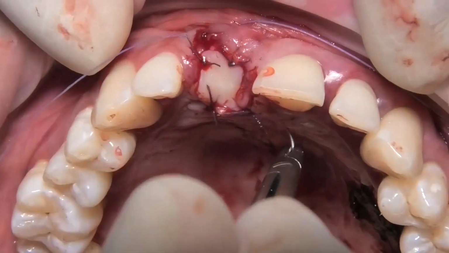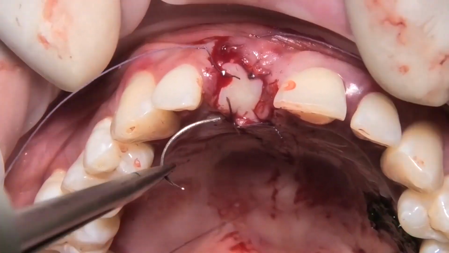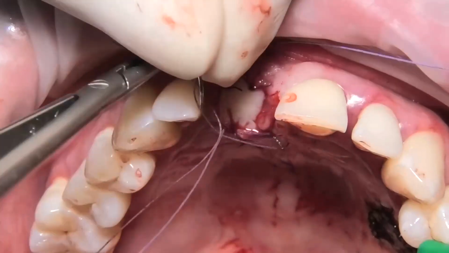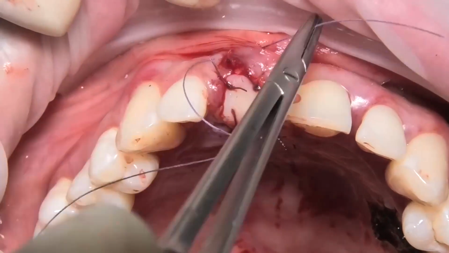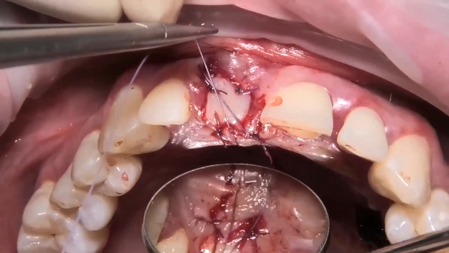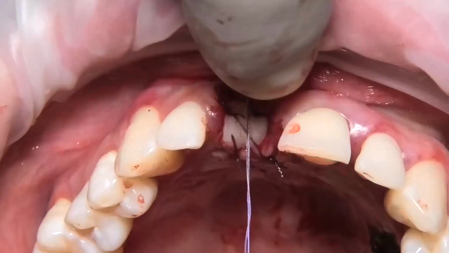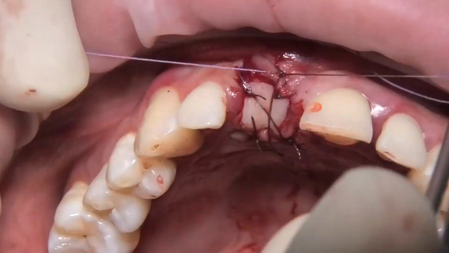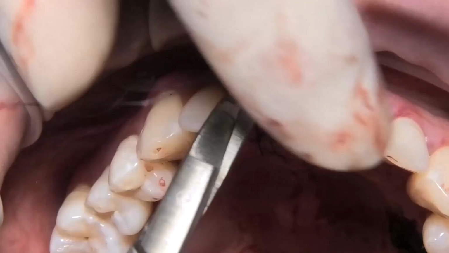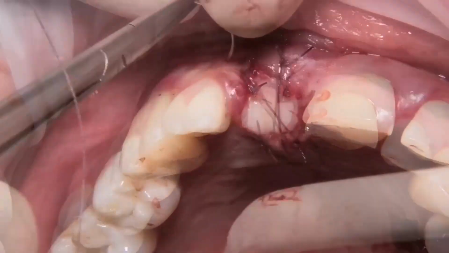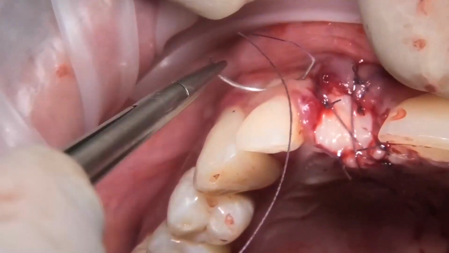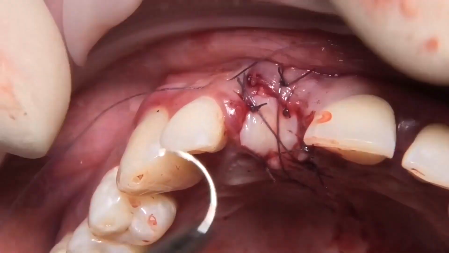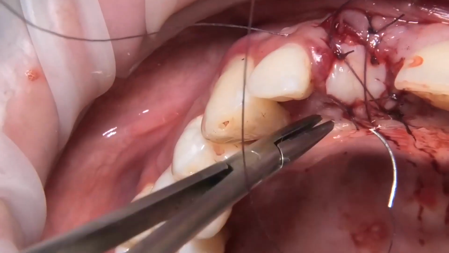We enter on the vestibular, and then after this we go on the palatal, and when we tie the suture, we have the movement. We move the flap against the punch. We can do the first one and the other one on the distal aspect to block the graft.